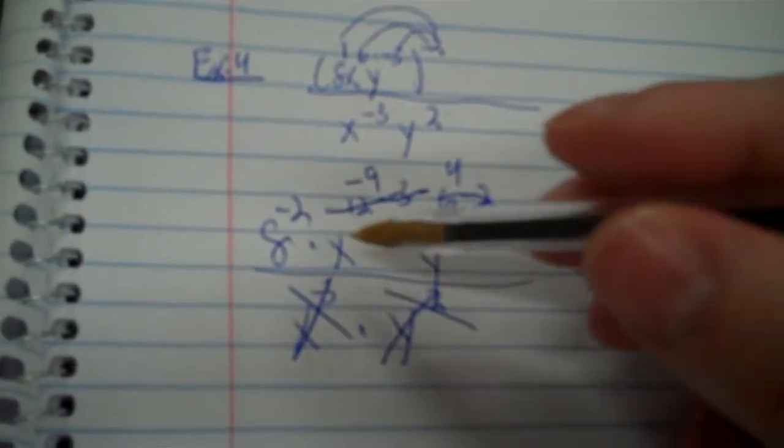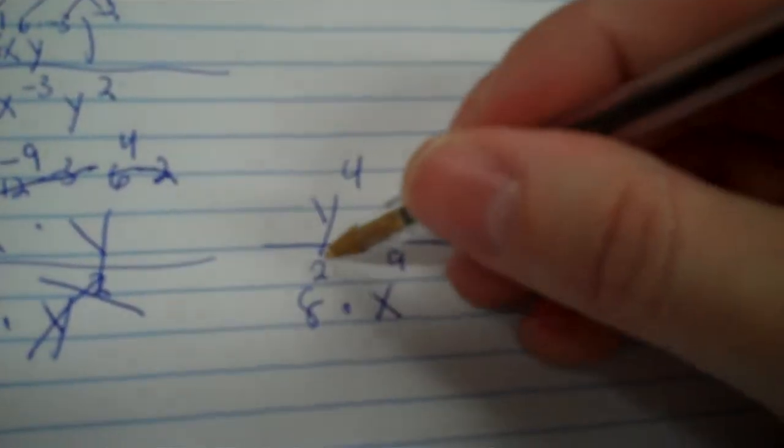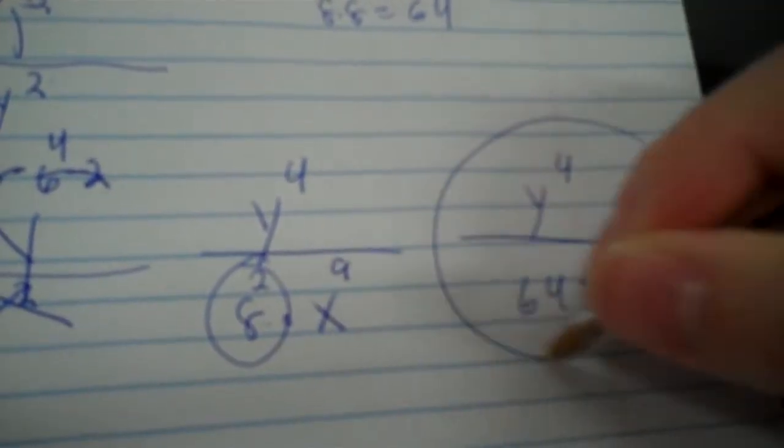Well, we can bring the y to the 4th straight over, but the 8 and the x need to move down here, so I can write their exponents as positives. So that's a 2 and a 9 now, no longer a negative. And the only thing, one out of the 3 factors I can simplify is 8 to the 2nd. So 8 times 8 is 64. So we have y to the 4th, 64, times x to the 9th.